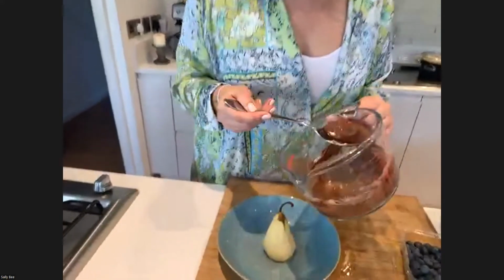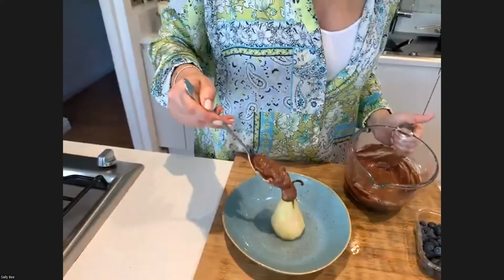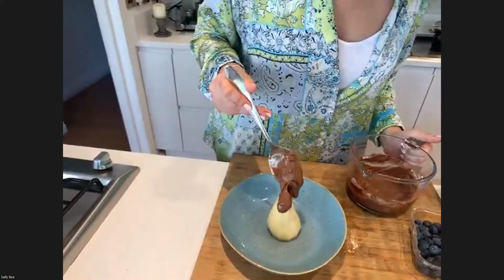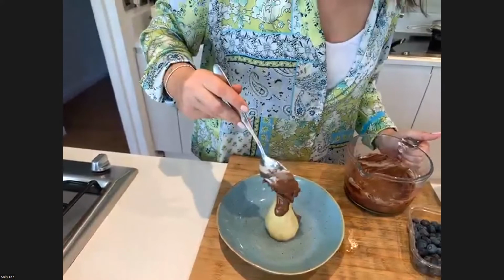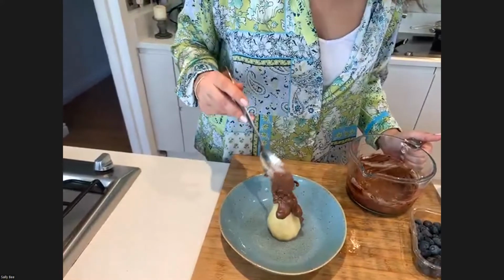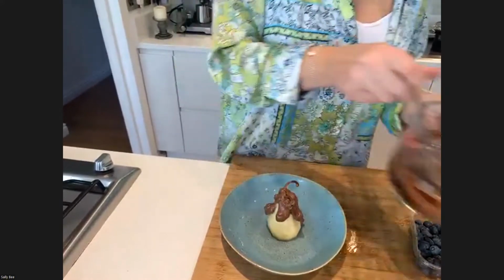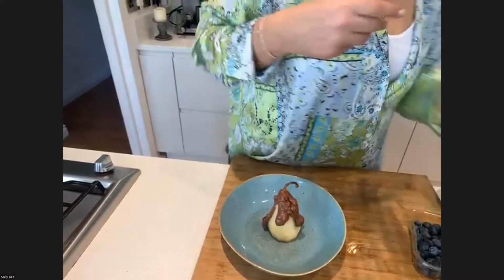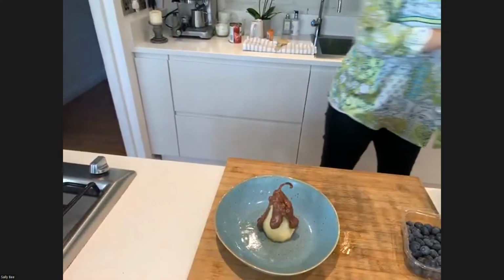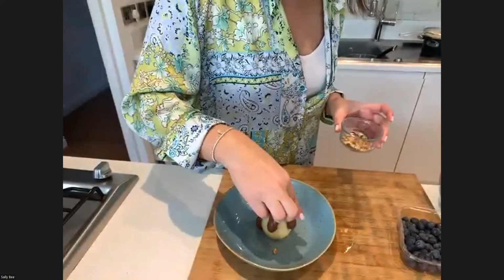Now I'm going to just drizzle over. This is where I'm not very good at presentation. Drizzle over some of the chocolate sauce, which just looks lovely. And then I've got a few more of the chopped walnuts. Of course, you can use pecan nuts or hazelnuts or almonds, whatever you fancy.